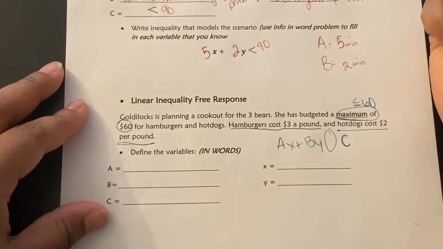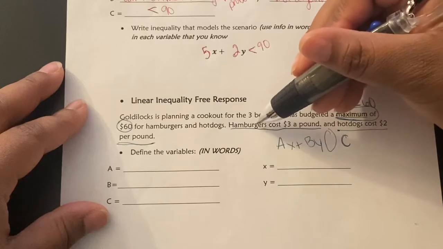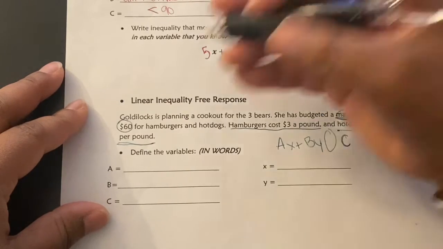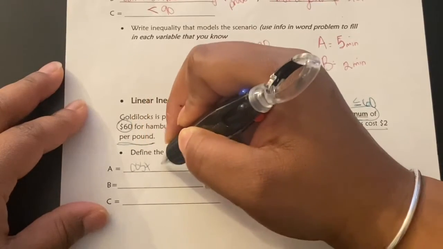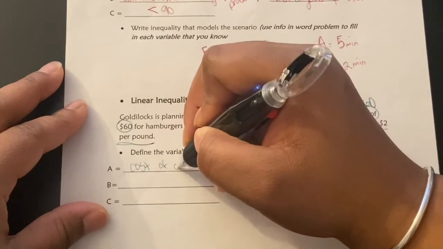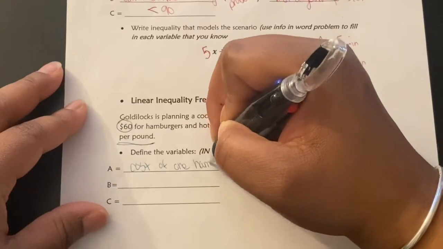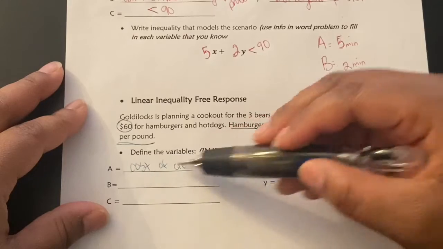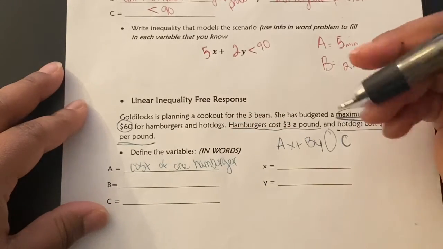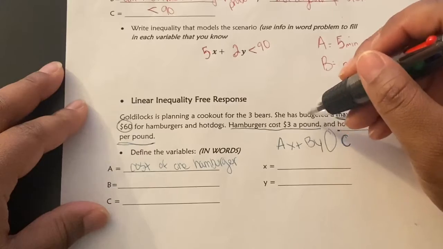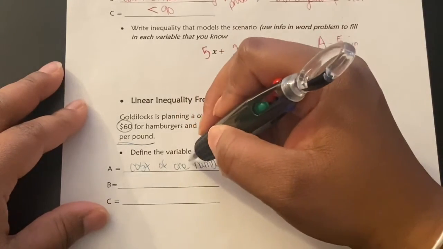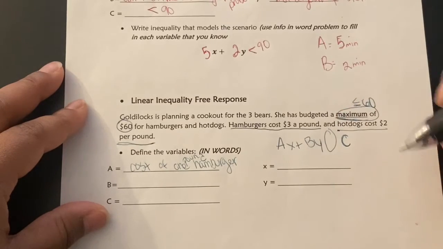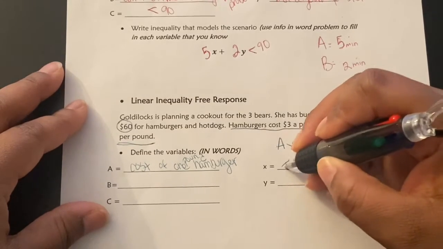So let's say A can be the cost of one pound of hamburgers. Then we know X is going to be the number of pounds of hamburgers.